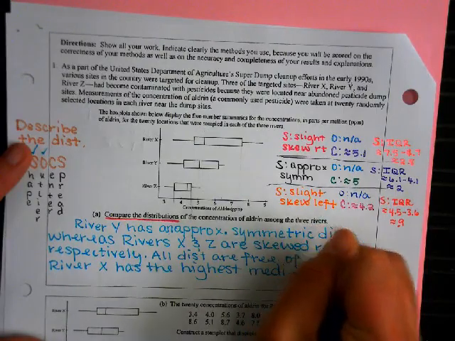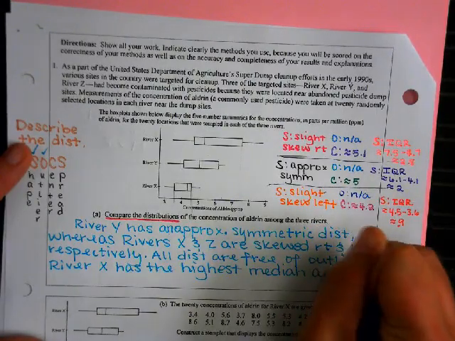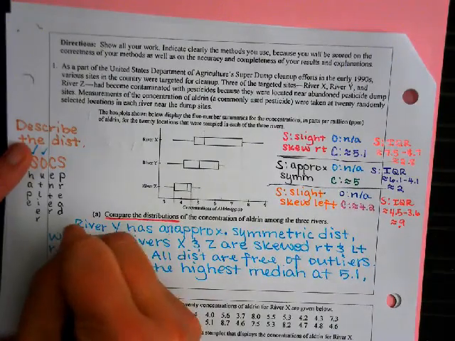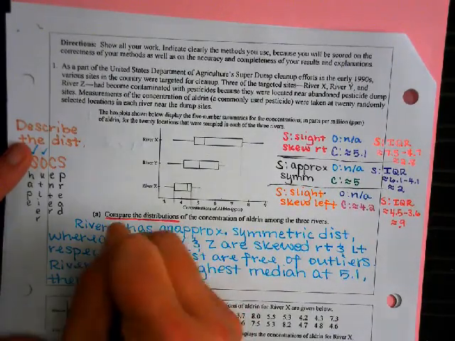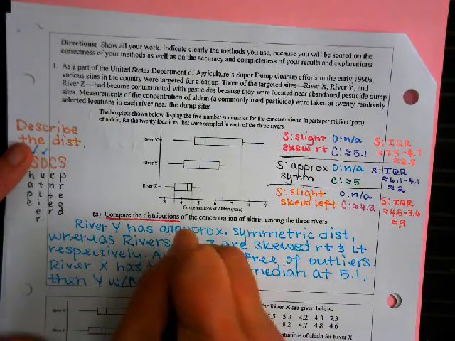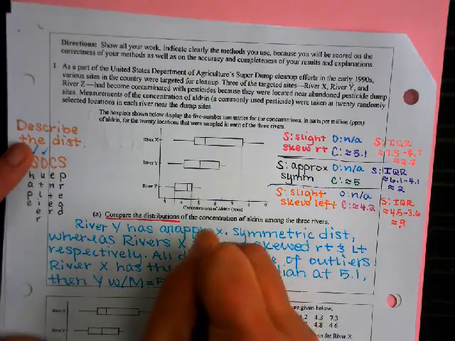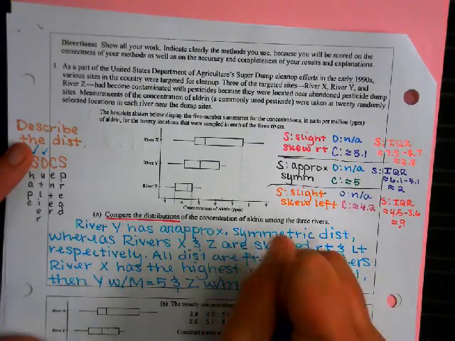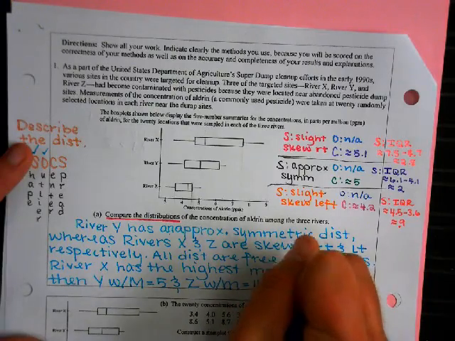Then Y with a median equal to 5, and Z with a median equal to 4.2. And my handwriting's too big. Gotta make that last sentence fit.